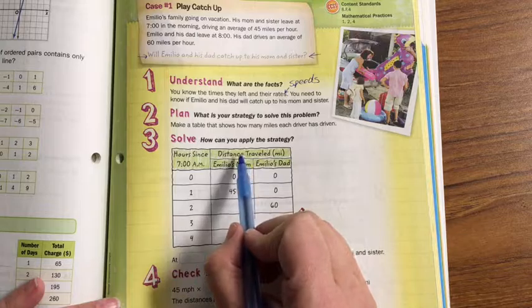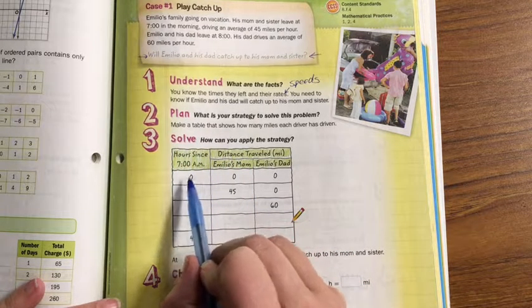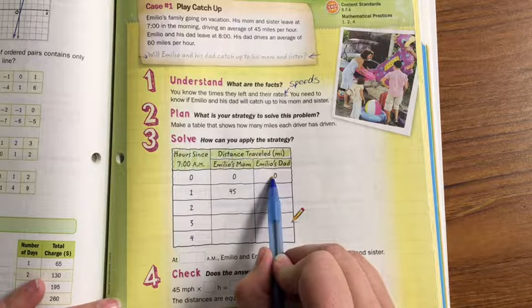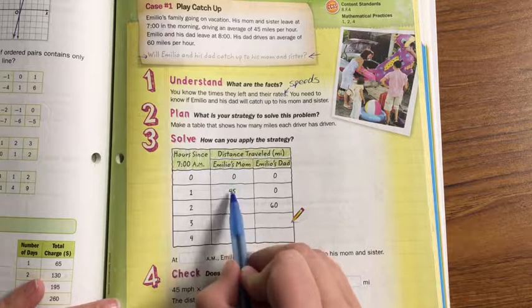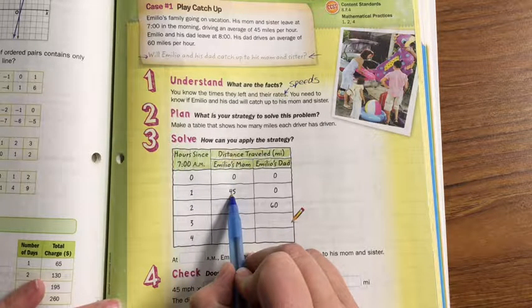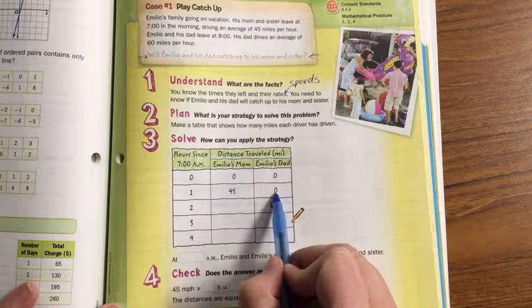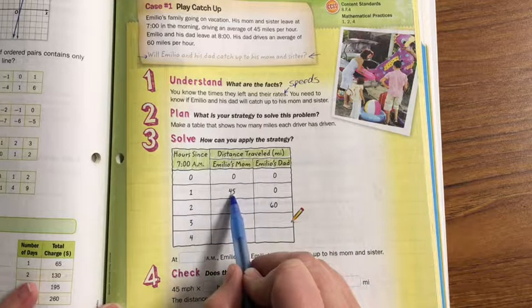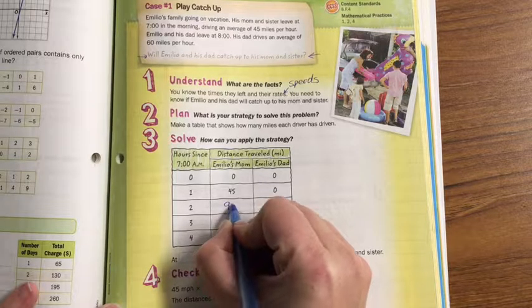So here is this one. Hours since 7 a.m. So at 7 a.m., everybody is still at home. They have not gone any distance. After 1 hour, Emilio's mom, since she goes 45 miles in 1 hour, is at 45 miles. But Emilio's dad is still at home. At 2 hours, we're going to add 45 onto this, so we should get 90.